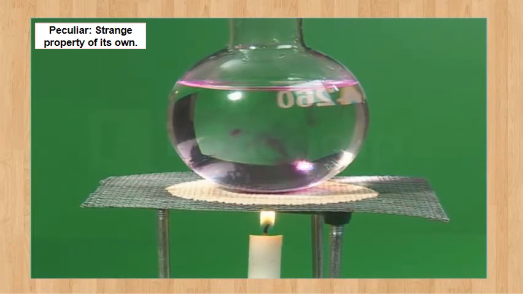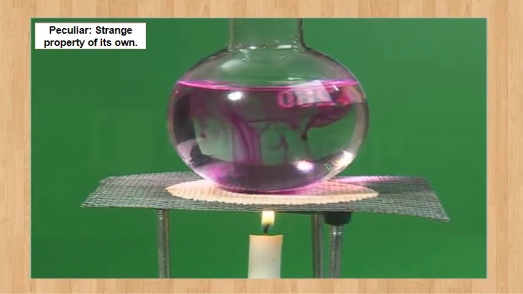Carefully look at the pattern in which the pink color spreads. Directly above the flame, it goes up, but it sinks at the sides. Why does this happen? When water is heated, the water near the flame gets hot and rises up. The cold water from the sides moves down towards the source of heat. This cold water then gets hot and rises up. This process continues until the whole water attains the same temperature.